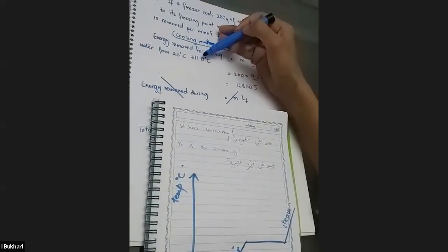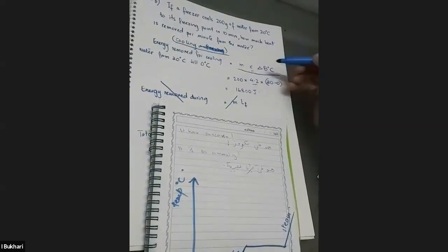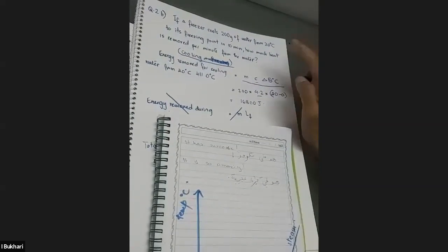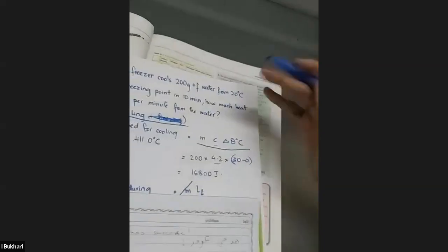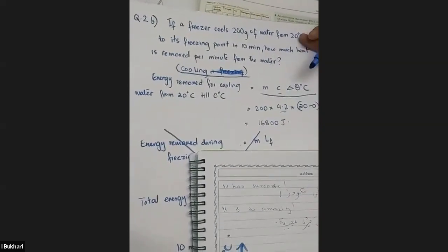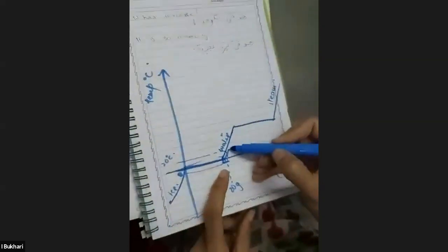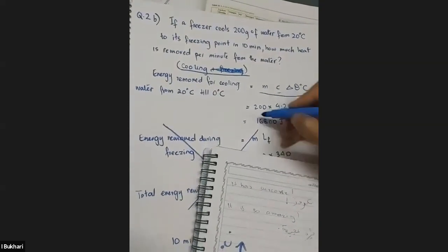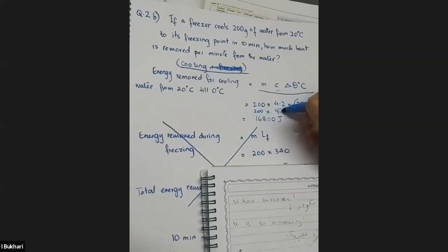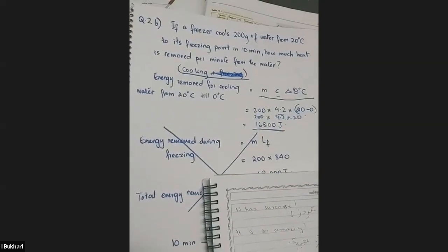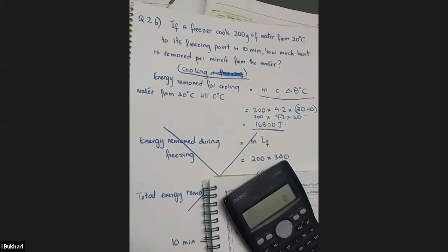So energy removed for cooling from 20 degrees Celsius to 0 degrees Celsius. I will use the specific heat capacity of water. Why? Because there is no change of state. I'm just simply talking about cooling of liquid water, which according to the table is 4.2, and mass is 200 grams, and change in temperature is from 20 to 0. So net change is 20 minus 0, which is 20, right? So 200 multiplied by 4.2 multiplied by 20 gives me a total of 16800. Let me double check.